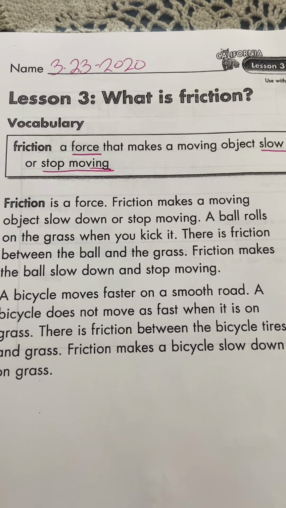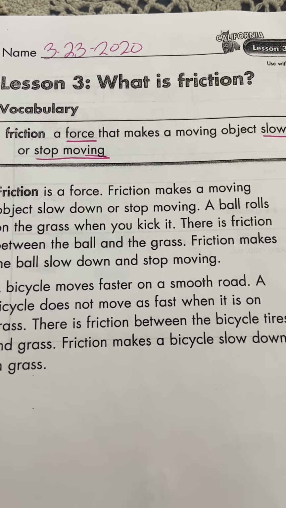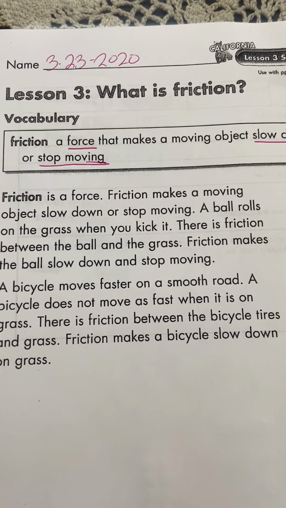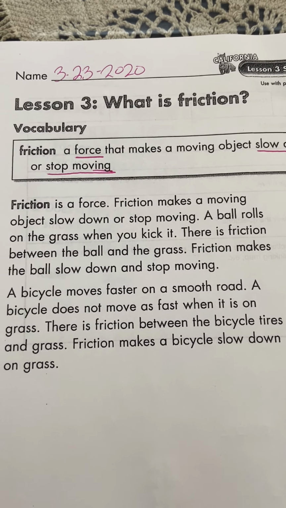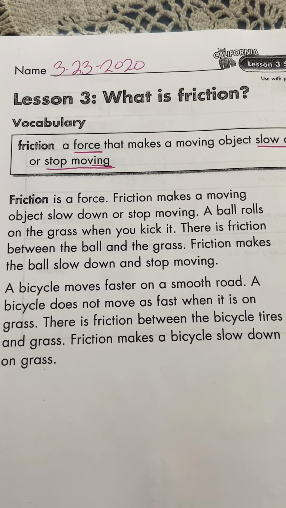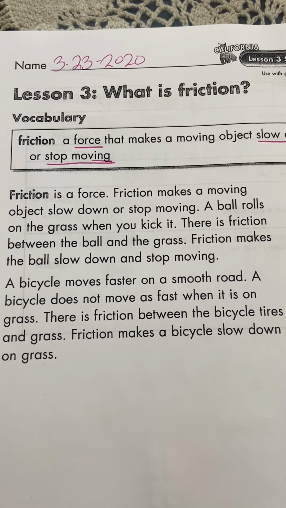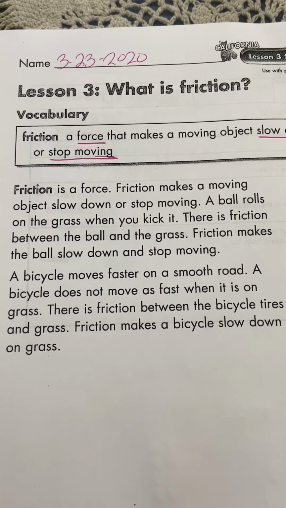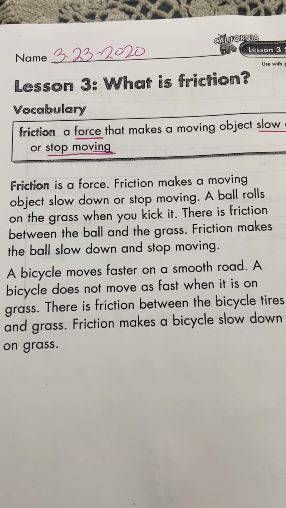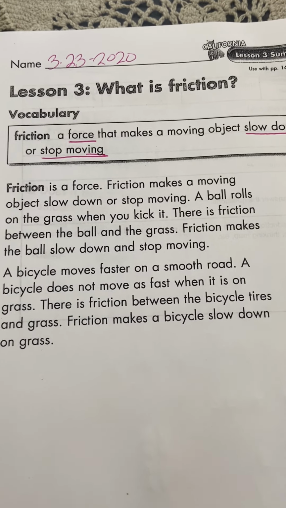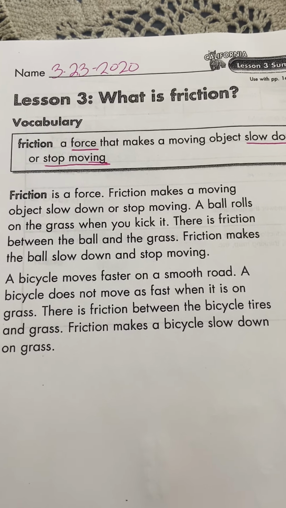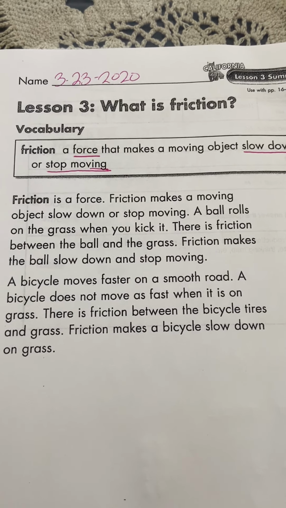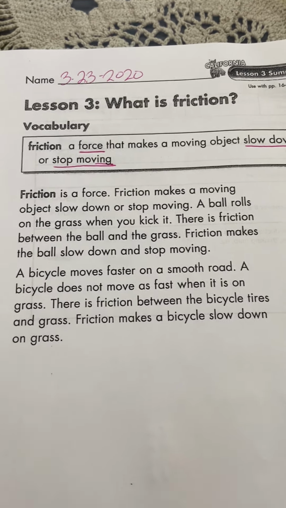A ball rolls on the grass when you kick it. There is friction between the ball and the grass. Friction makes the ball slow down and stop moving. A bicycle moves faster on a smooth road. A bicycle does not move as fast when it is on the grass. There is friction between the bicycle tires and the grass. Friction makes a bicycle slow down on grass.